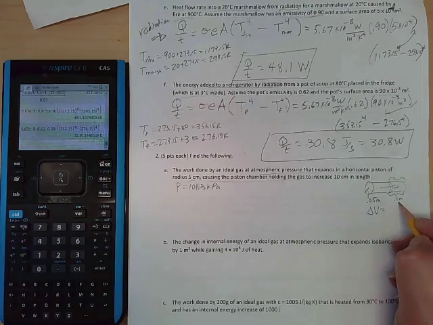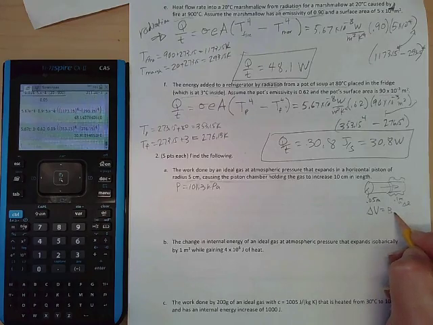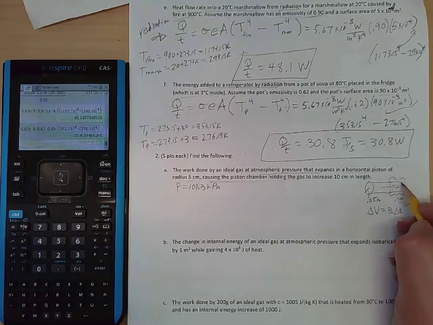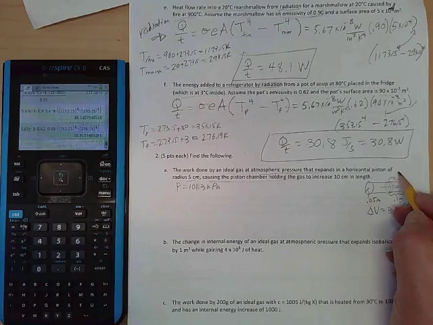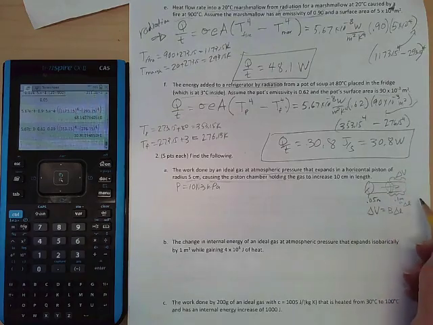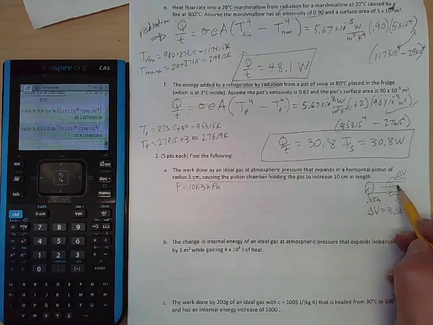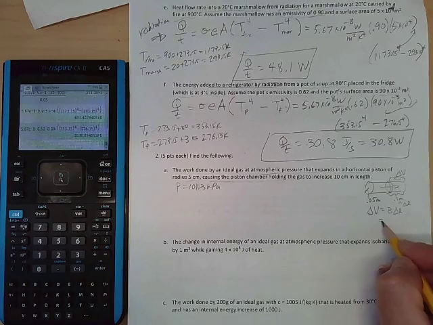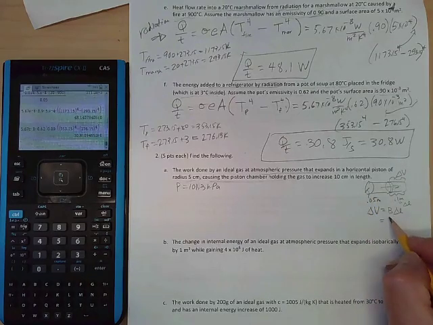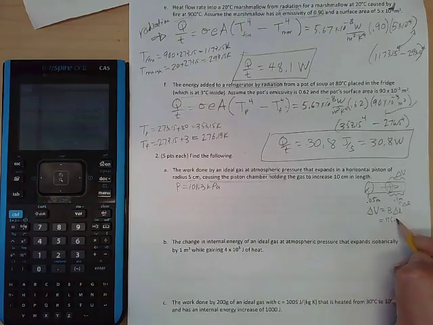So if we call this length here delta L, it's basically base times delta L. All right, so the volume inside of here is delta V, and then B is the base, so the volume of something is base times the height, and so the volume of this increase is B times delta L. The area of this base is a circle, so it's pi r squared, so it's pi 0.05 squared times delta L, which is 0.1.